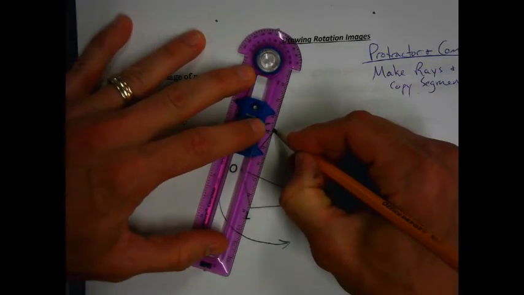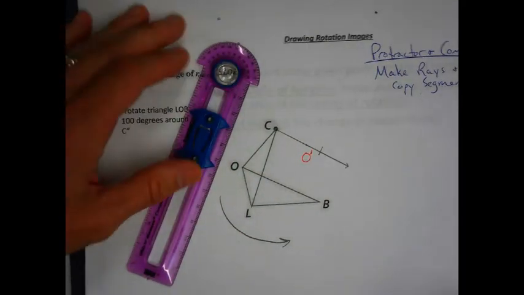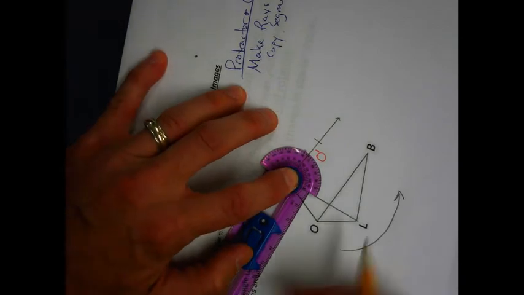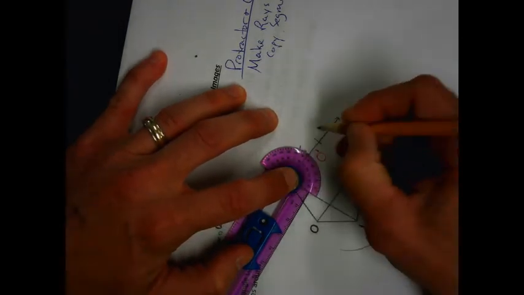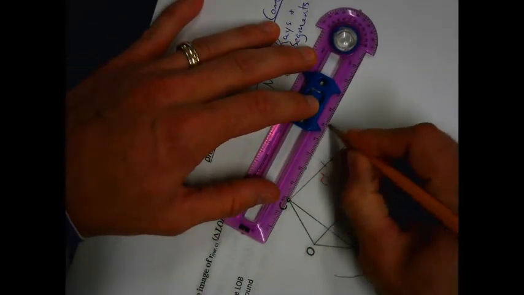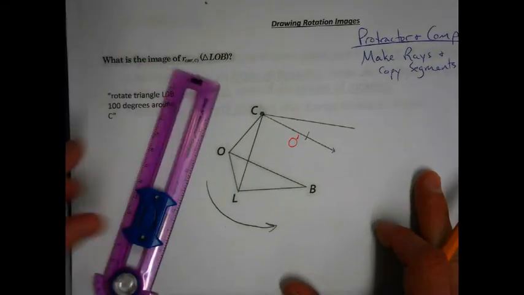From C to L, we make a segment. We're going to measure 100 degrees. Watch what's happening. The center on the center, we measure 100 degrees, and then we make a ray. Remember how this works. Make rays. And now what we're going to do is copy the segment.